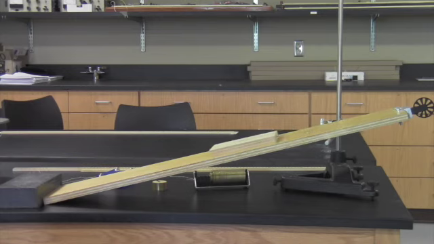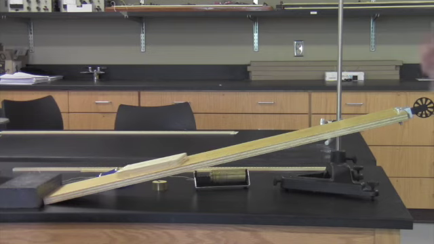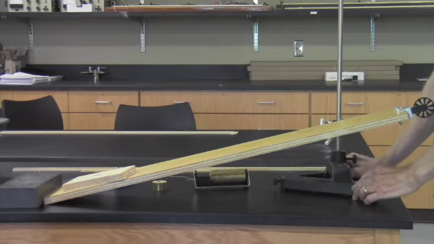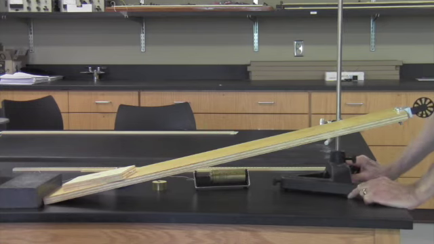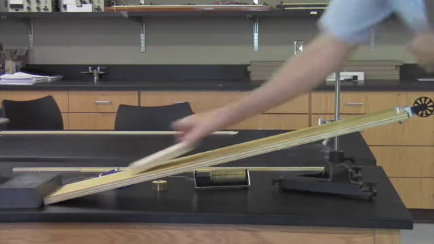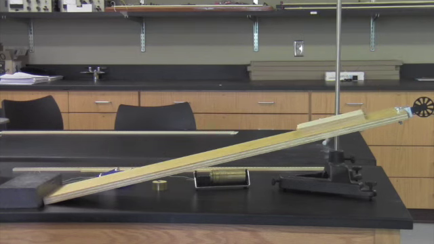It's a little bit slower than the first case, and a little bit less uniform, but that's pretty close to the overall speed that the block slid down the incline at. You might want to raise that just a little bit. For a small adjustment, you just push this whole assembly a little bit that way, and that raises the incline angle a little bit.